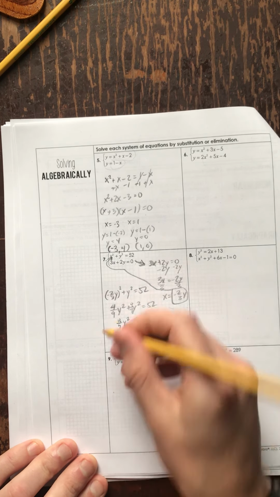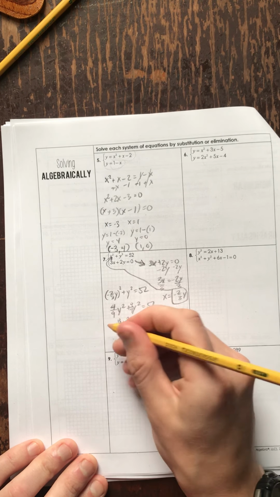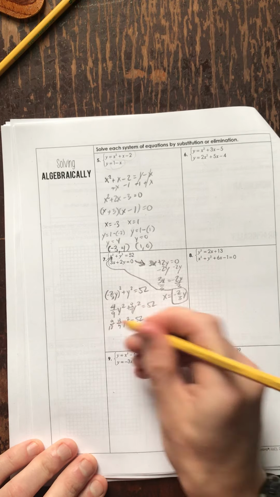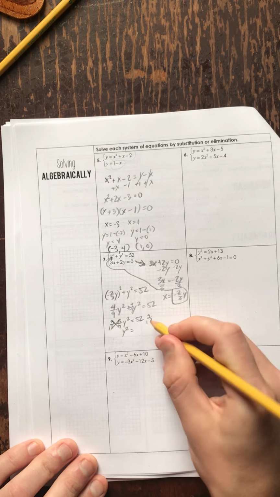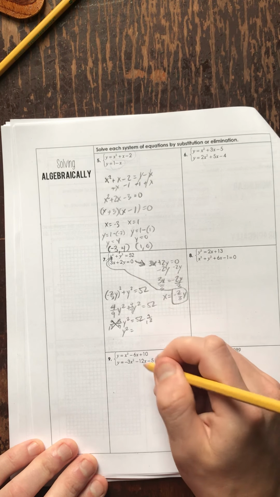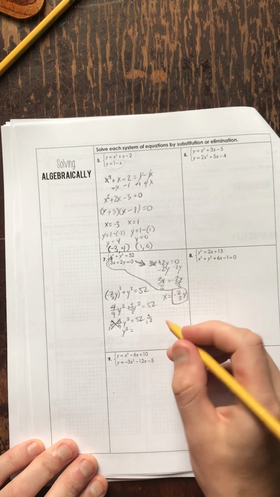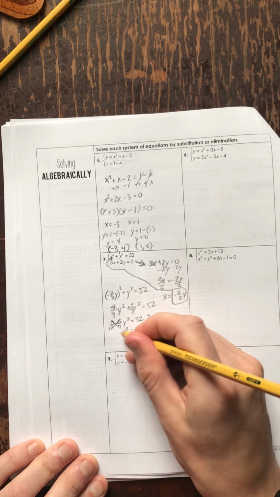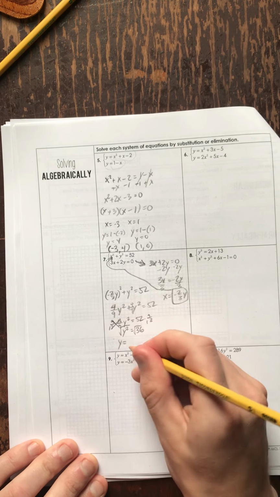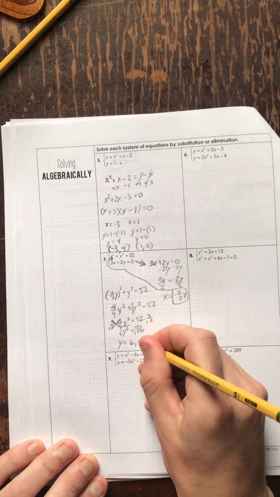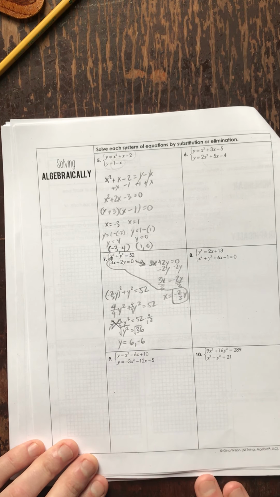And then I just have to do two things. First, I'm going to multiply by 9/13, the reciprocal, to get rid of that guy. And that should give us something like, I believe, 36. And then we take the square root, and we're actually going to get two answers. We're going to get positive 6 and negative 6. So we have two different y values.